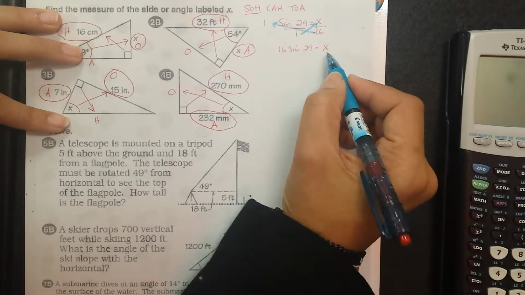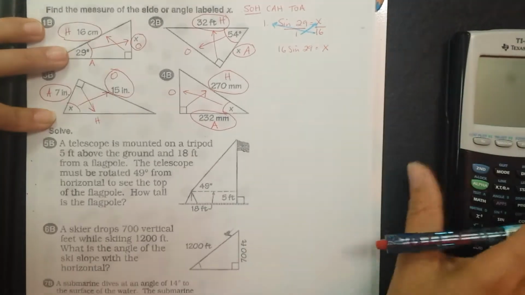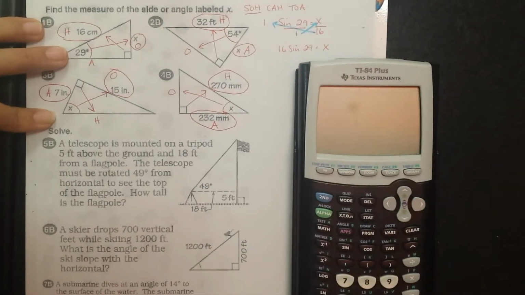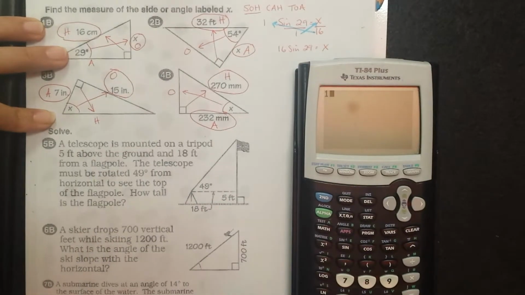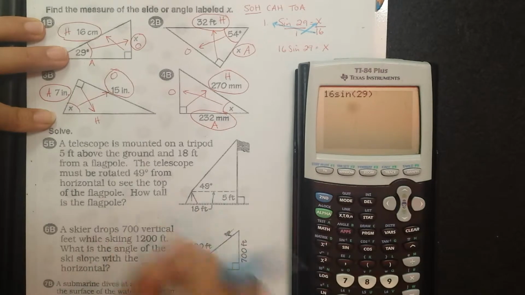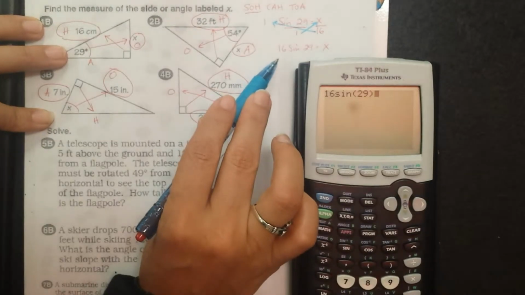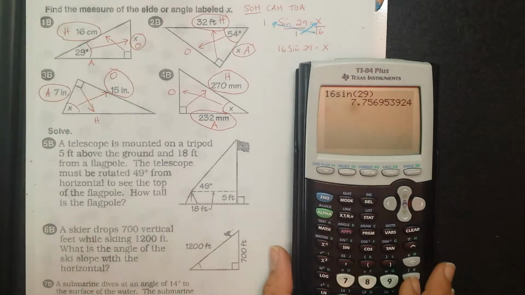Once I have just x or question mark or whatever it is I'm looking for by itself, I can punch it in the calculator. So I'm going to punch this exactly how I see it. So it says 16 sine 29 and close the parentheses. Make sure it matches 16 sine 29. Press enter, and it's 7.756.